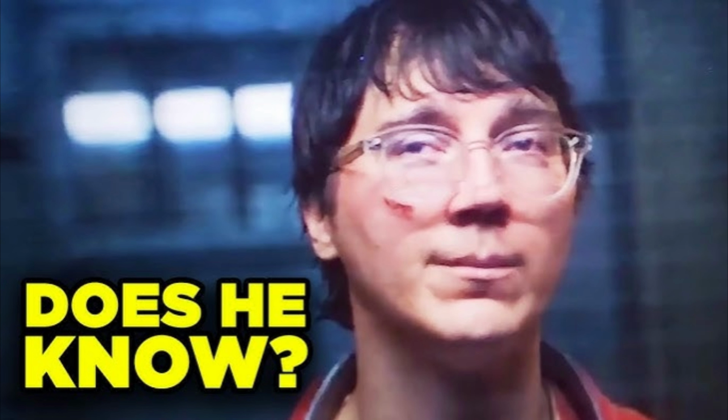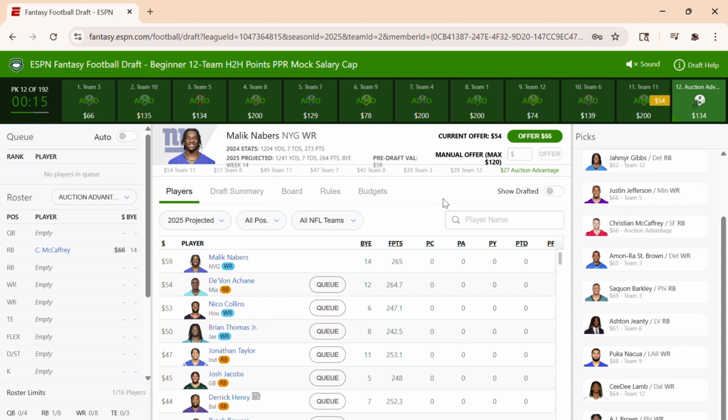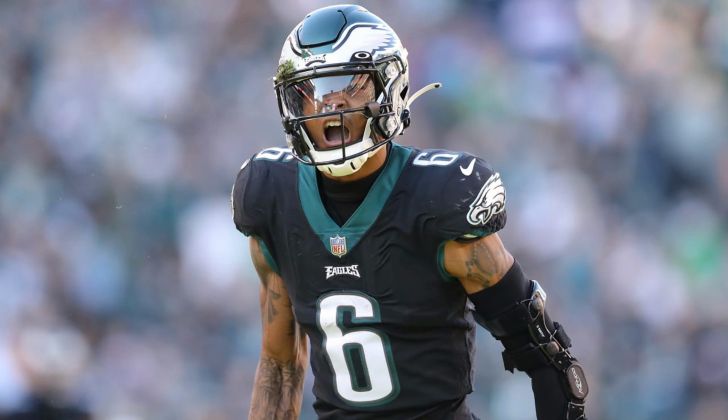Learning about all the ins and outs of ESPN auction drafts can help give you the advantage you need to win your auction league. Let's go over 6 auction draft secrets.